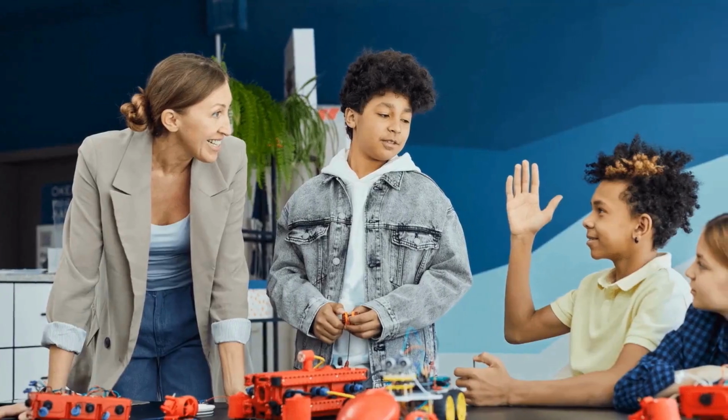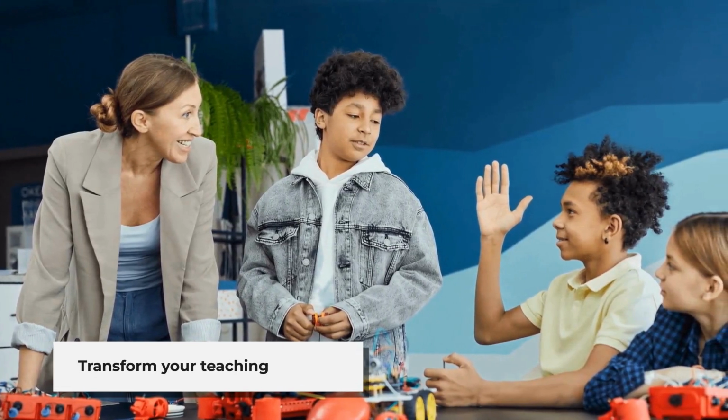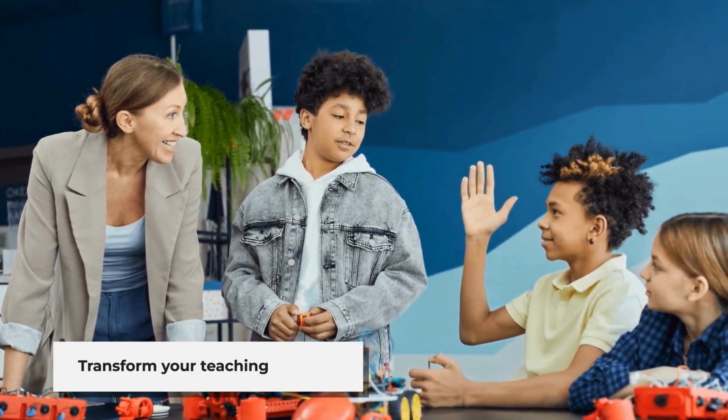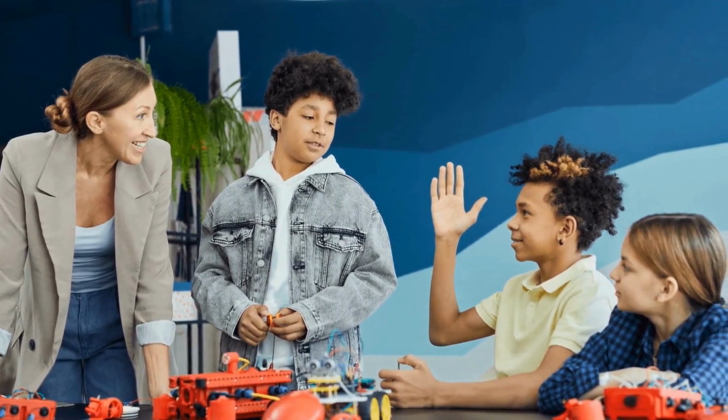By following these steps, you'll create a dynamic, student-centered learning environment that fosters engagement, critical thinking, and real-world application. Give the 4A's method a try in your next lesson.